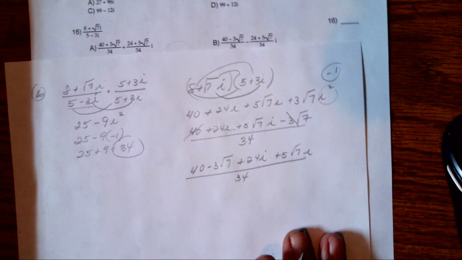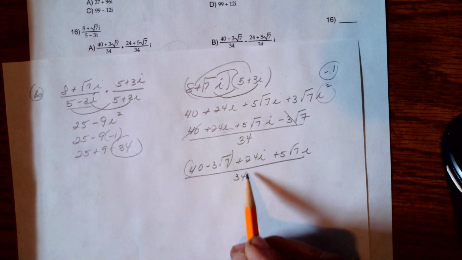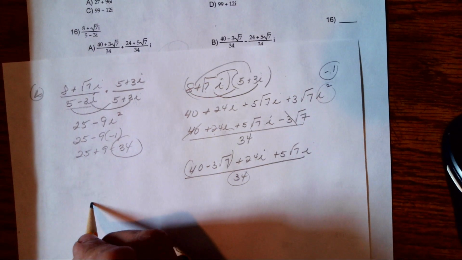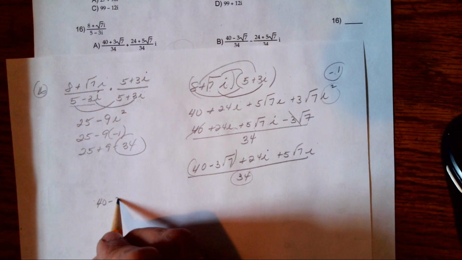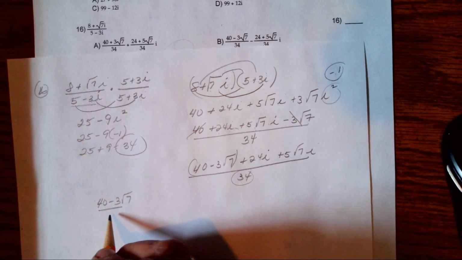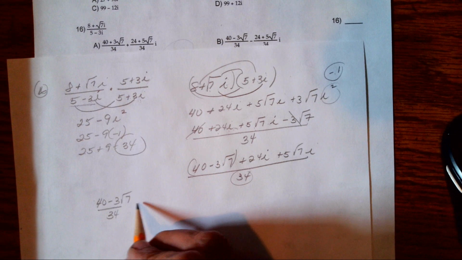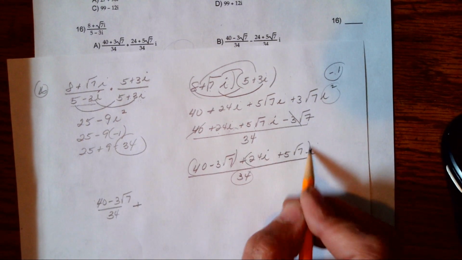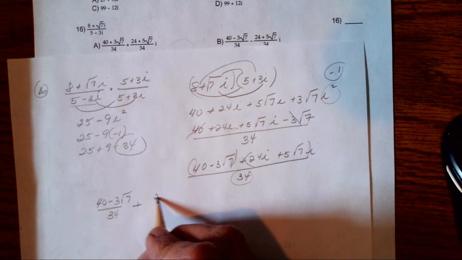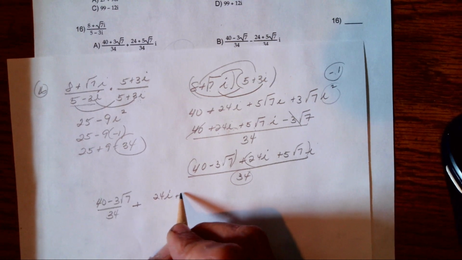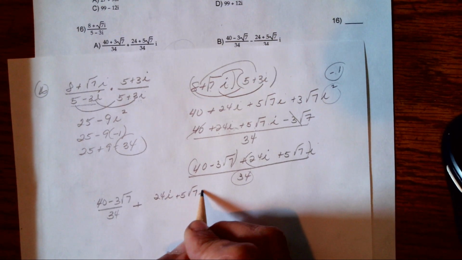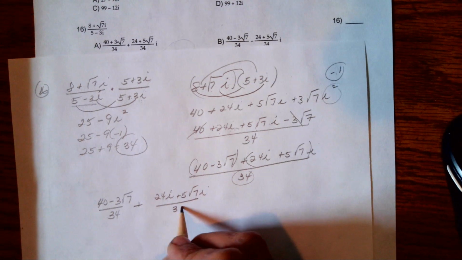Now I'm going to separate these first two terms over this denominator. So 40 minus 3 radical 7 over 34 plus the last two terms, 24i plus 5 radical 7i over 34.